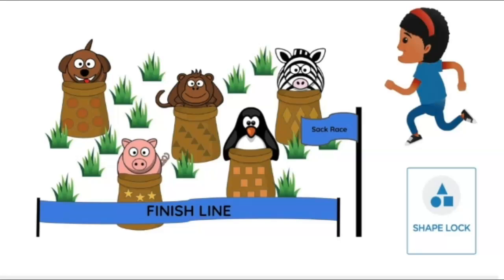You will need to figure out who wins and the order in which the rest of the racers finish to figure out the combination. You will see the pig with the stars is in first place, the penguin with the squares second, monkey with the triangles third, zebra and the diamonds are fourth, and the cute puppy with the circles is in fifth place. That makes the combination star, square, triangle, diamond, circle. I wonder if Keela would have won if she had not been late to the race.